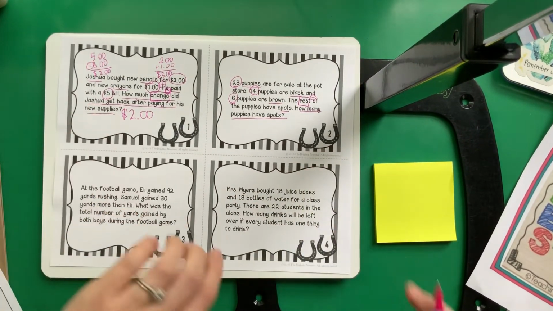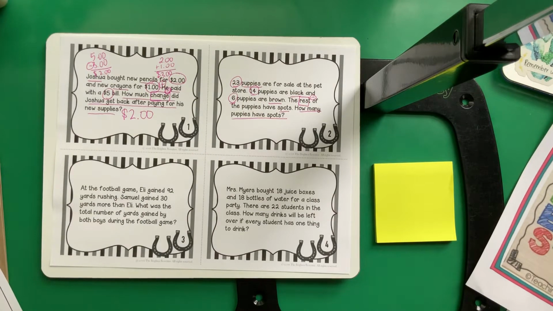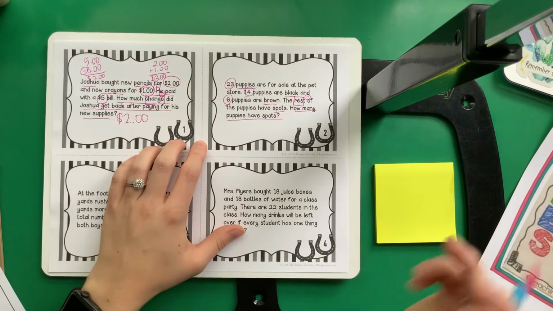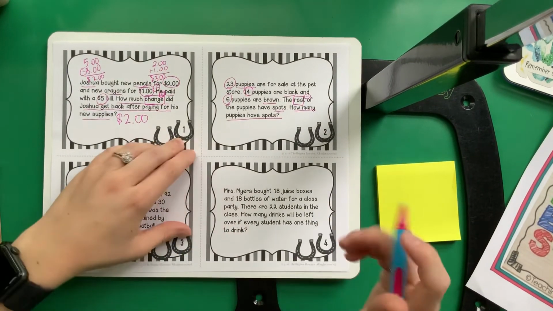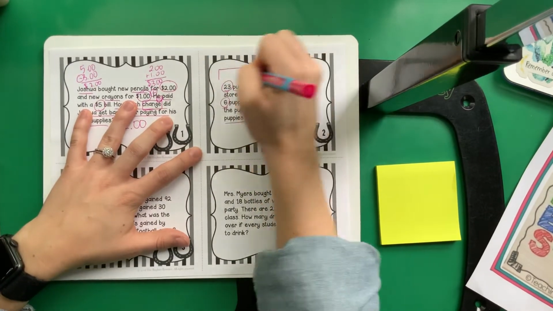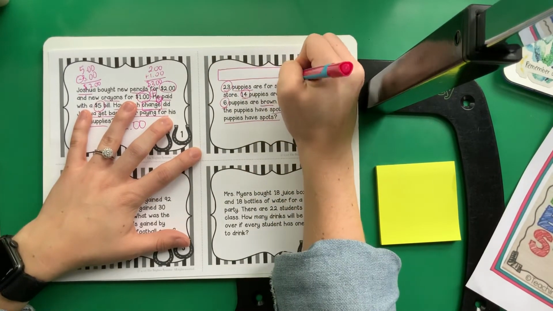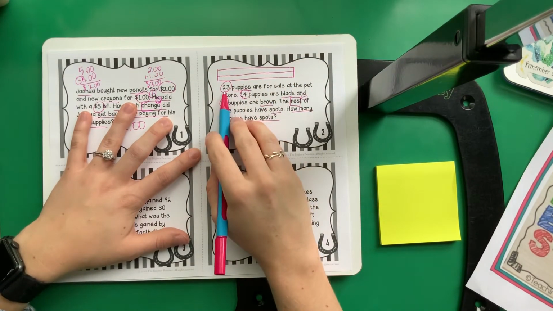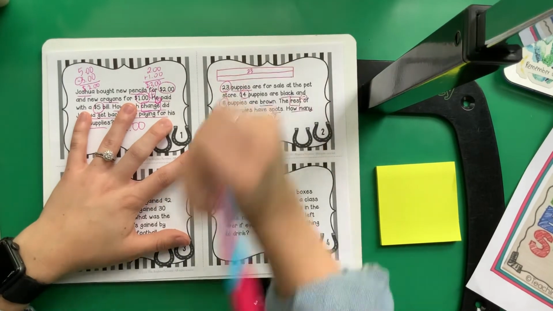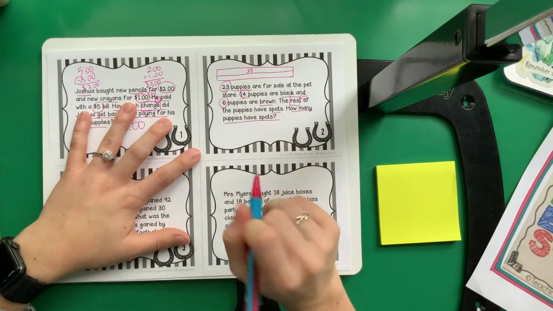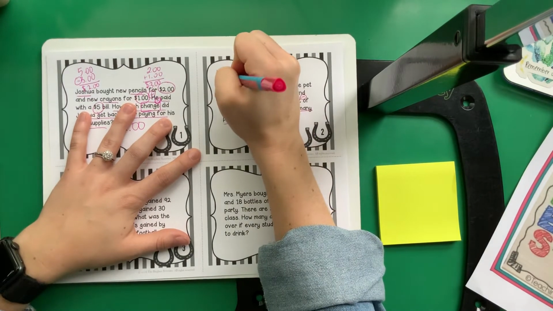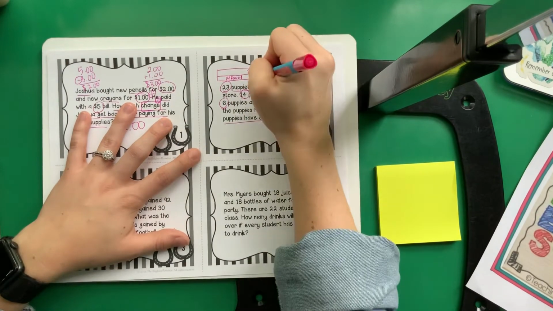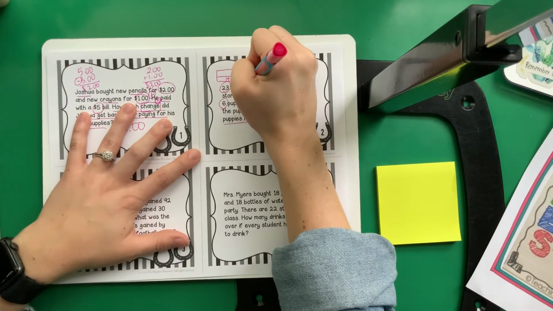So if you remember, I've shown you guys how to do a strip diagram before. That's what we do whenever we have a big number and a few little chunks that make it up, but we need that last little missing bit. So when we're doing our strip diagram, you can draw your rectangle and then split it in half lengthwise. Your big number goes on top because that's your total, so 23. And 14 of those are black, so I'm going to draw a line to separate, and I'm going to have 14 black. And then 6 of them are brown, so 6 brown.